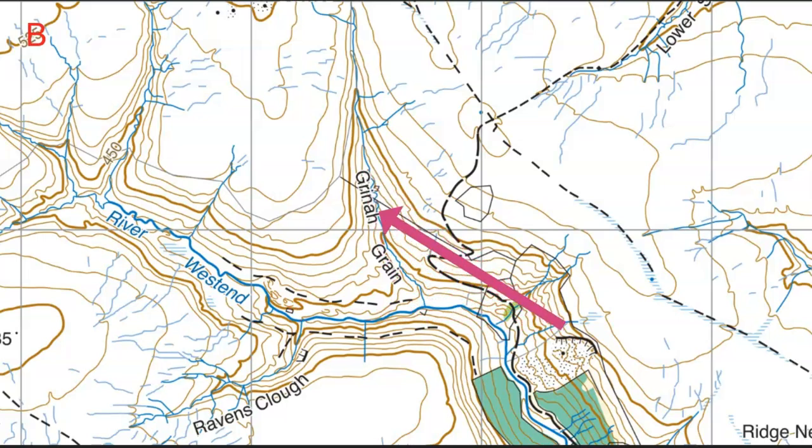There's Griner Grain, there is that big long wide track going up, there's this woodland in the bottom, steep sided hillside on the opposite bank. So that was your answer this week.